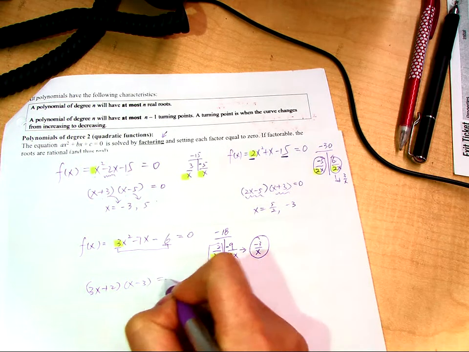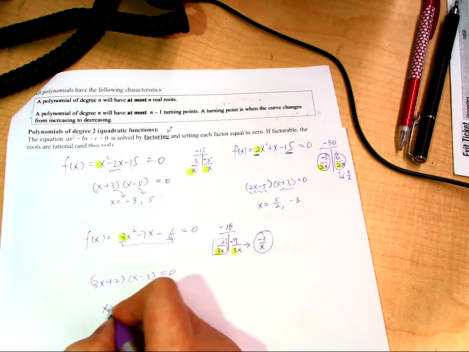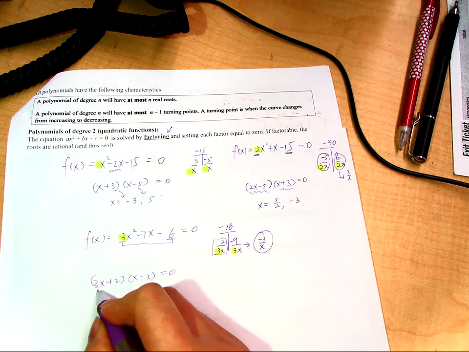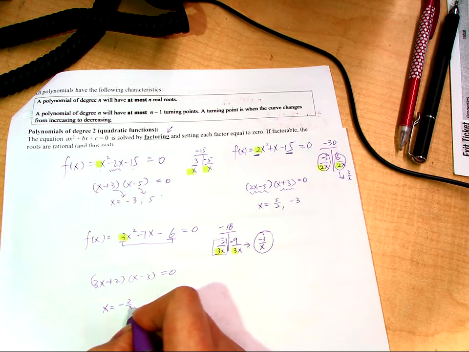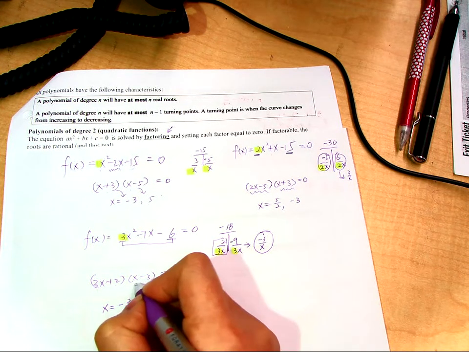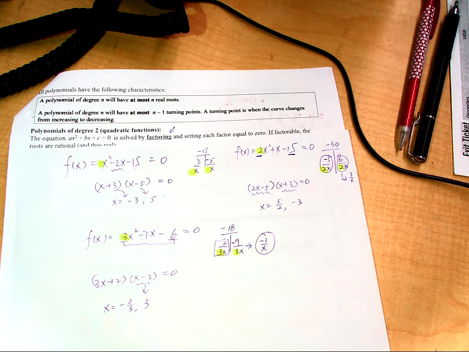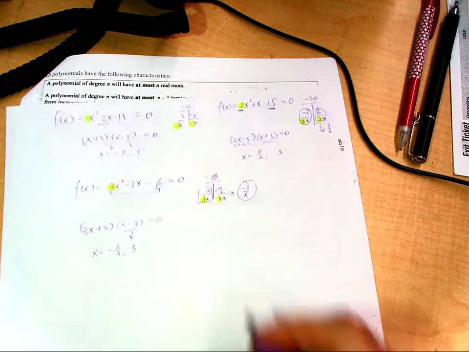And equal to 0. So let's solve it. From here, we move 2 over, divided by 3. That will be negative 2 over 3. From here, that will be just 3. That's how you solve for x by factoring. And there's one more question like this.